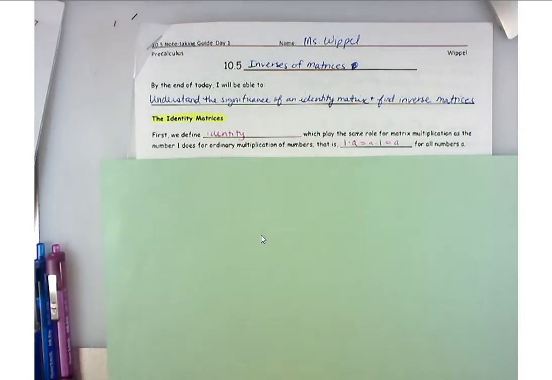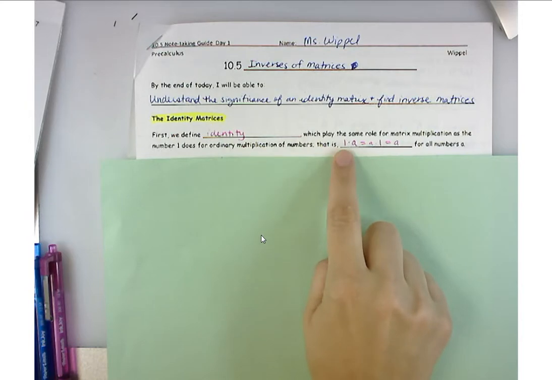So the identity matrix, when we're multiplying, has the same role as 1 does. 1 is actually the multiplicative identity, because when you multiply 1 by A, what do you get? What's 1 times A? A. If you do A times 1, what do you get? Also A, right? So that's why it's called the multiplicative identity. Because whenever you multiply by 1, what do you get? Whatever you multiply by, right? So whatever you multiply by, that's the number that you're going to get.